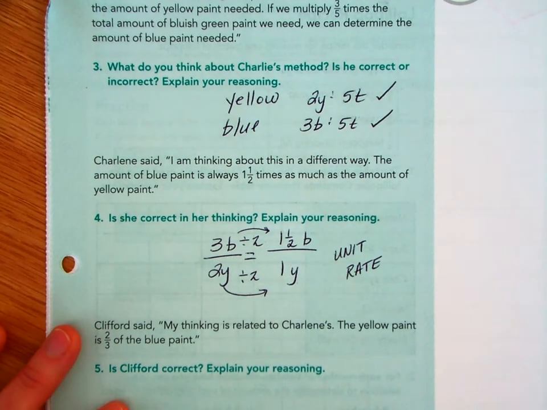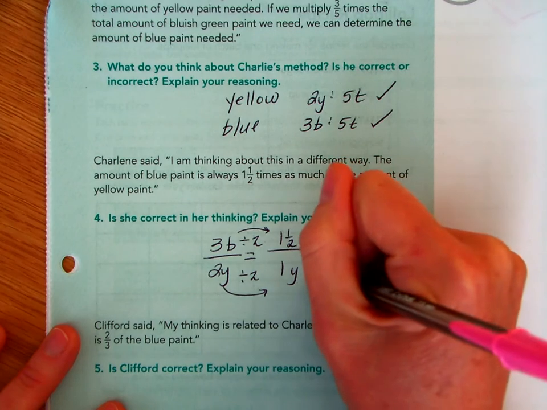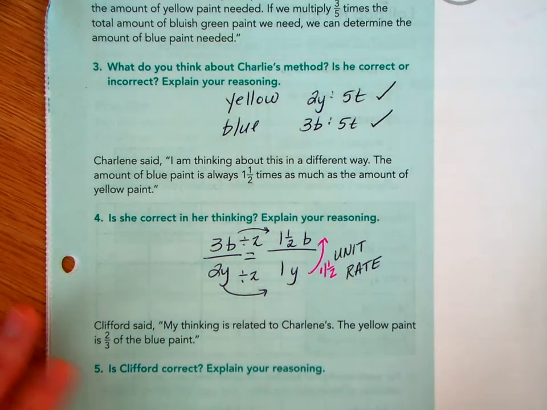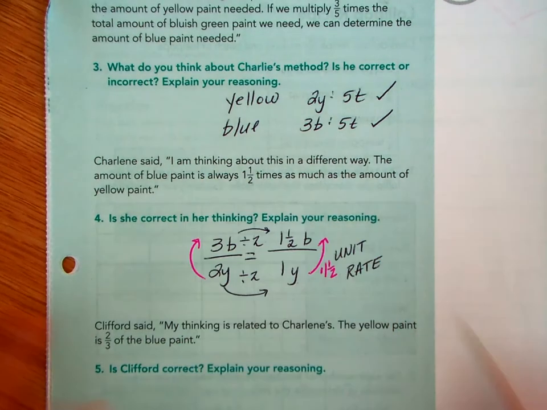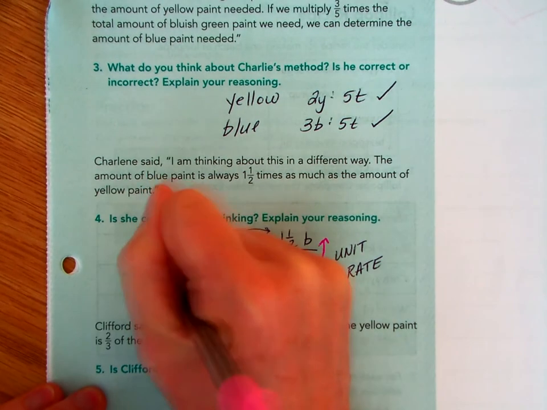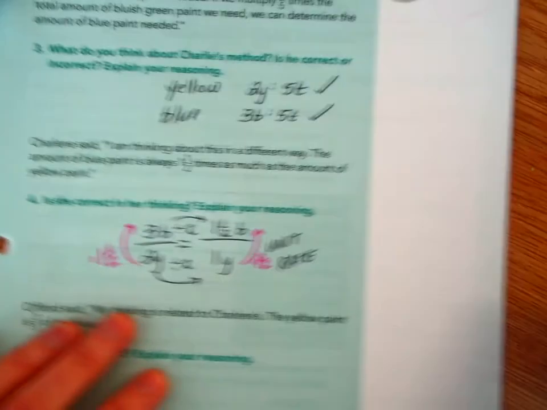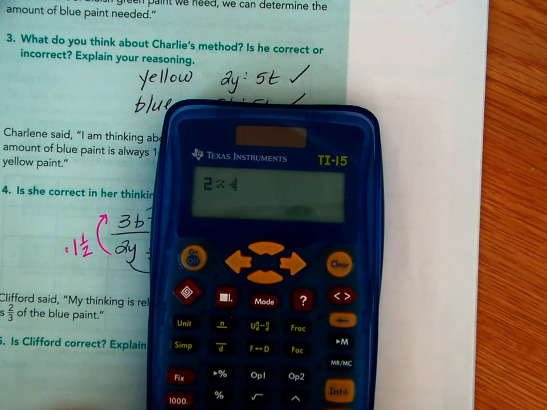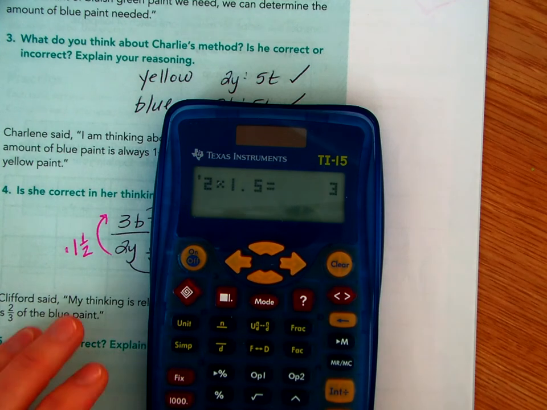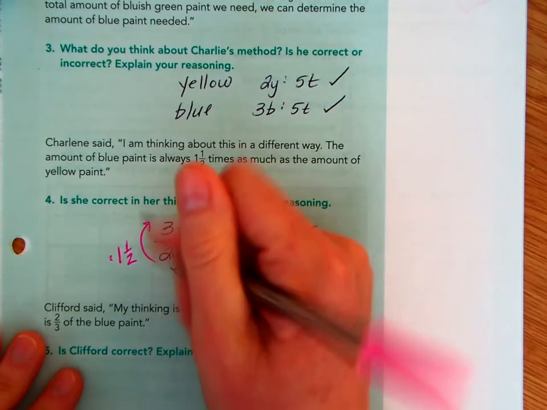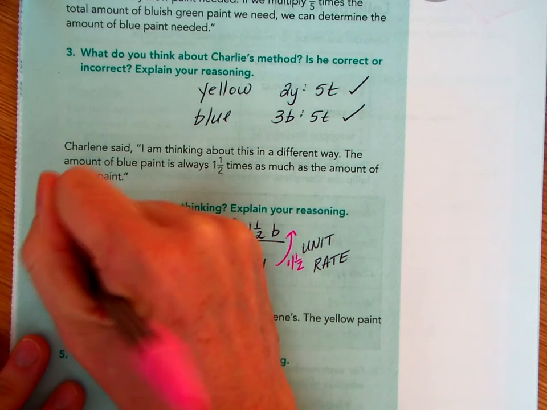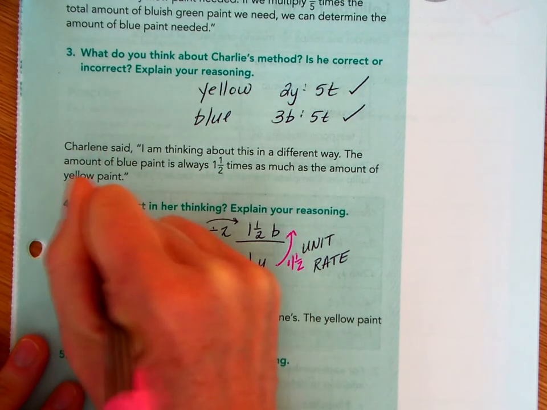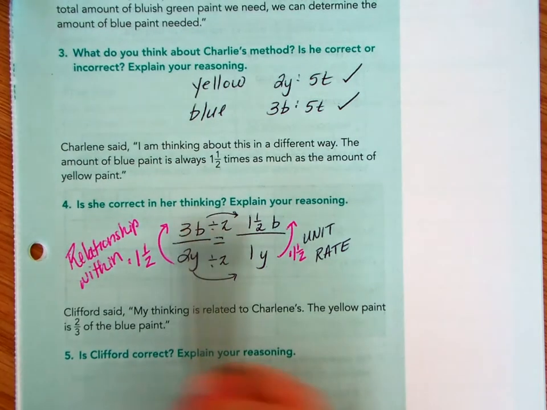We've talked briefly about relationships within. 1 times 1.5 would get you 1.5. 2 times 1.5 will get you 3. So this is the relationship within. This is the relationship between.